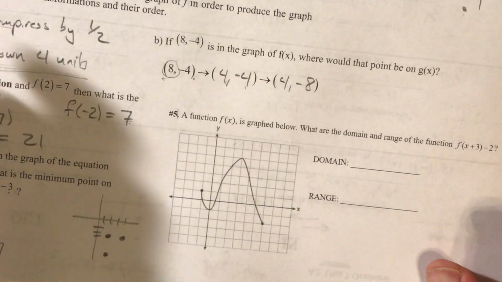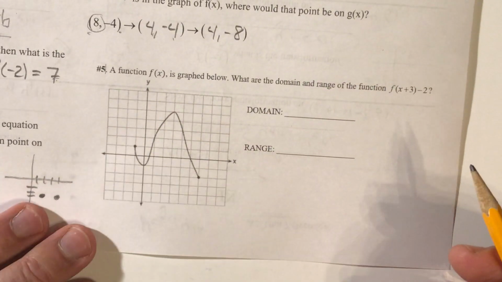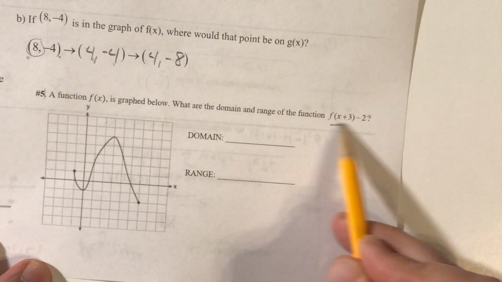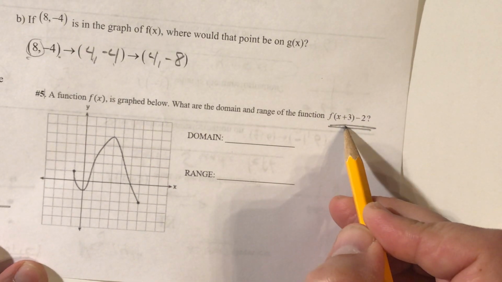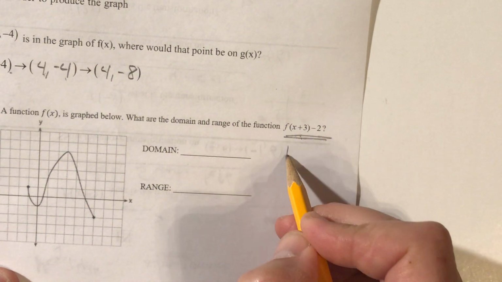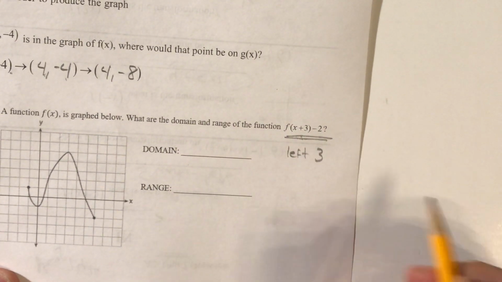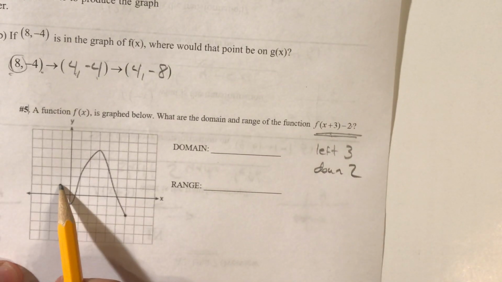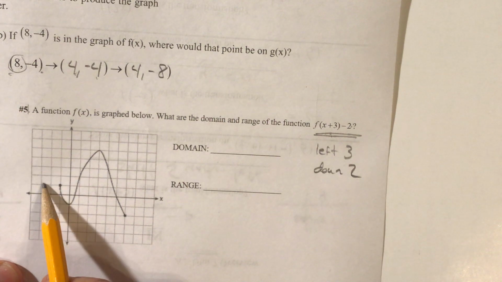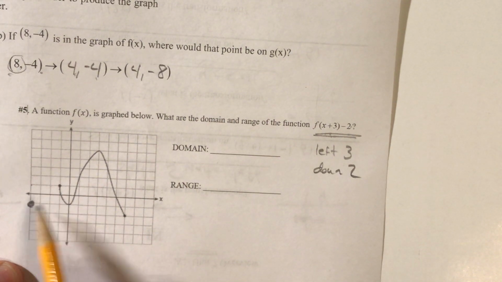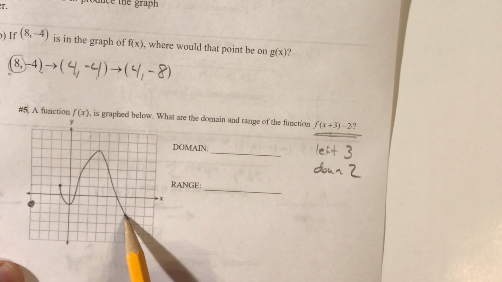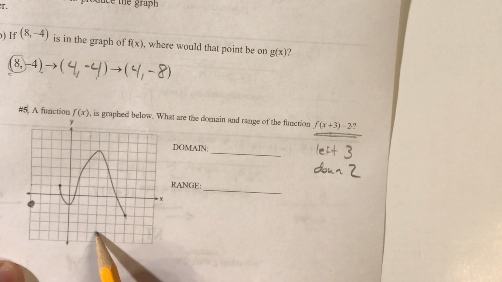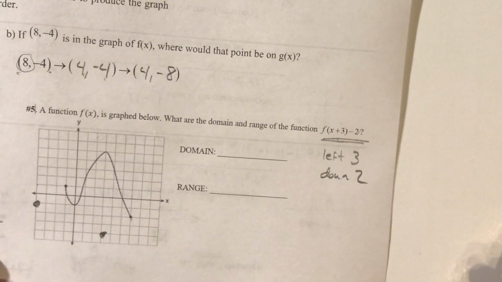All right, this last one. Got some weird looking function here. I don't want the domain and range of the original function. I want, if I shift it, how am I shifting? +3 means I'm moving left 3 units, and I'm also going to go down 2 units. So if you took this beginning point, moved it 3 to the left, 1, 2, 3, and down 2, right there. Took this end point, moved it 3 left, 1, 2, 3, down 2. You did the same thing last year with triangles. Did this kind of shifting.